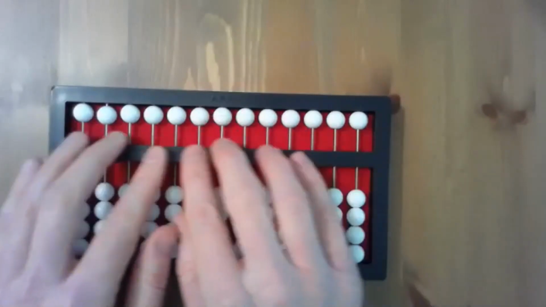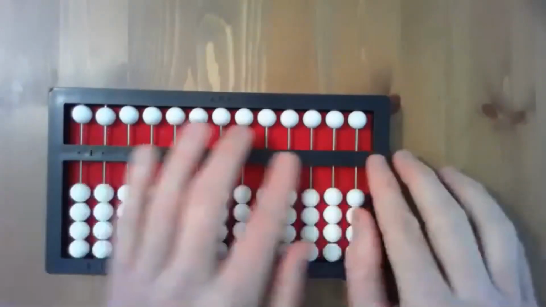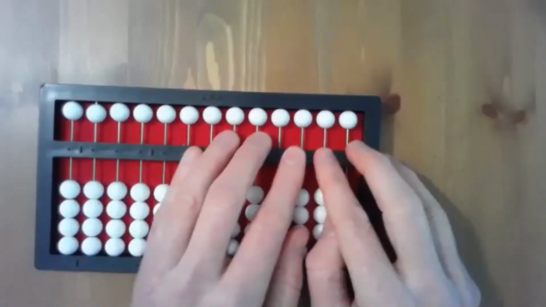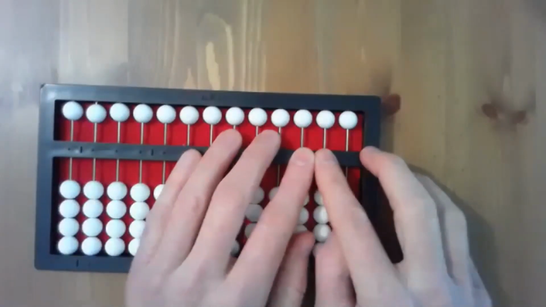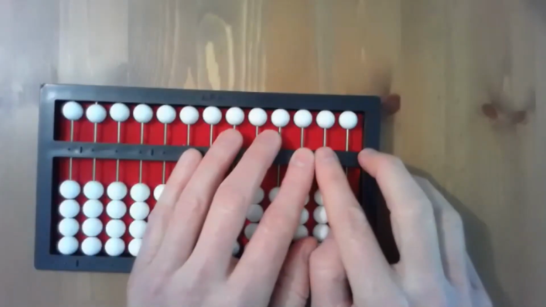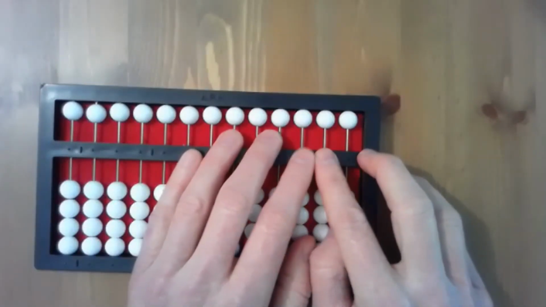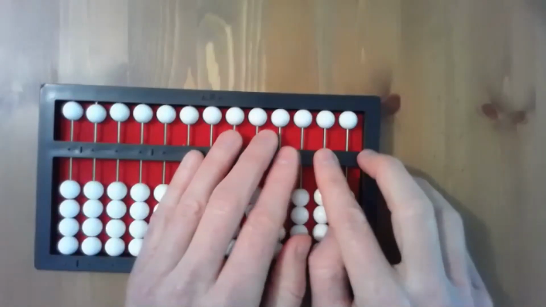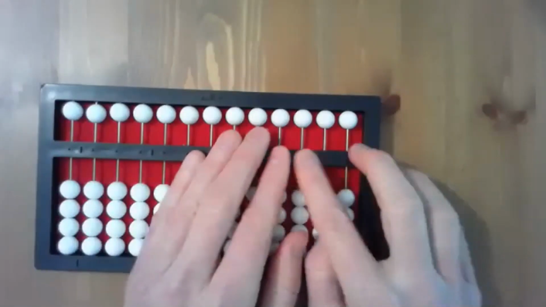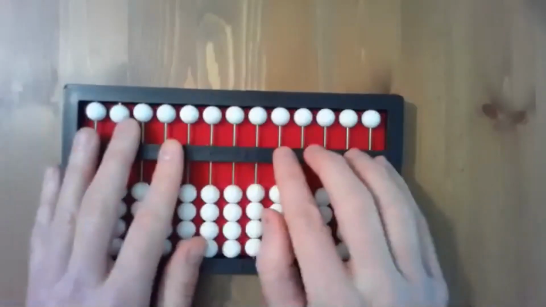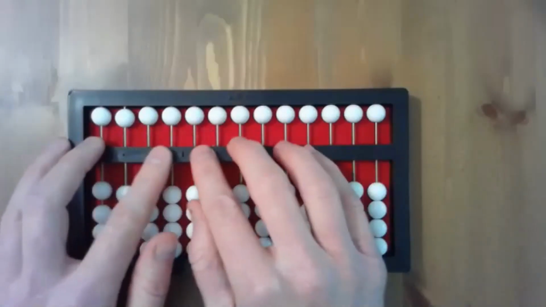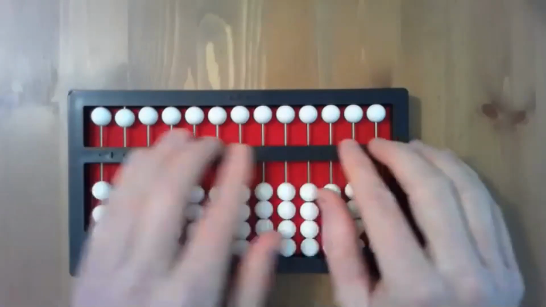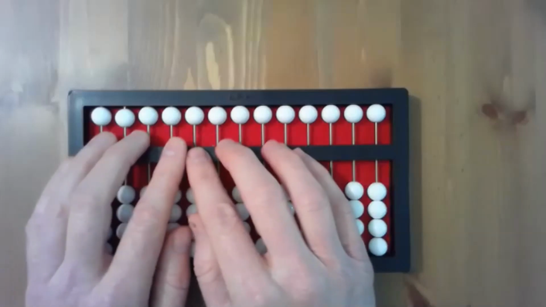And then as I move over, I can feel the period marker. So I move my fingers over one space, and now my right index finger is on the tens column, and my left index finger is on the hundreds column. And then as I move over again, I feel that period marker. And so I can use my hands and my index fingers to determine where I am on the separation bar.